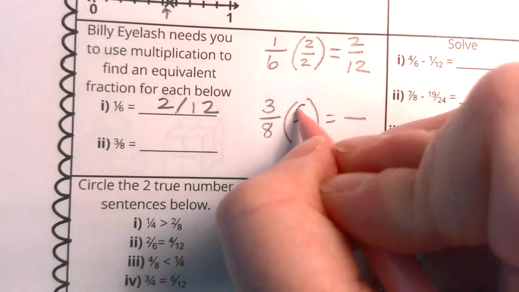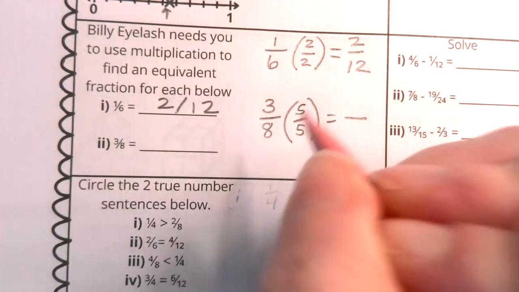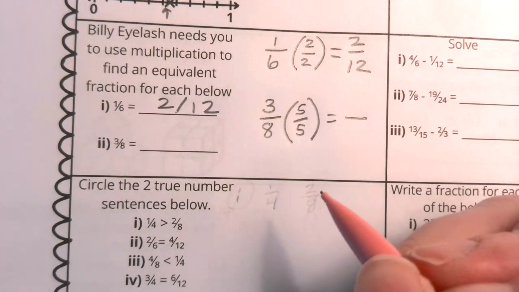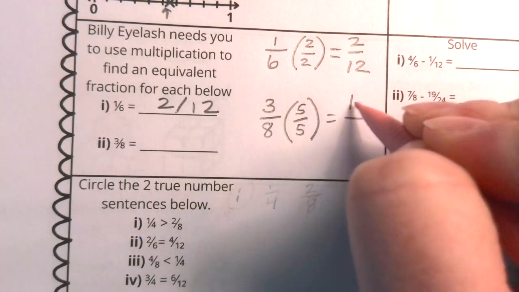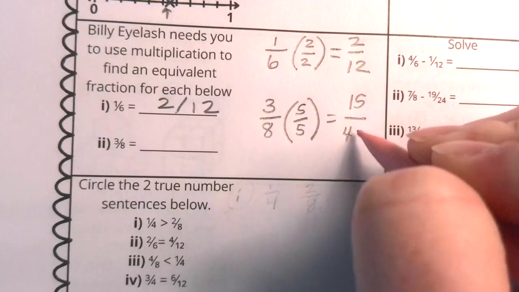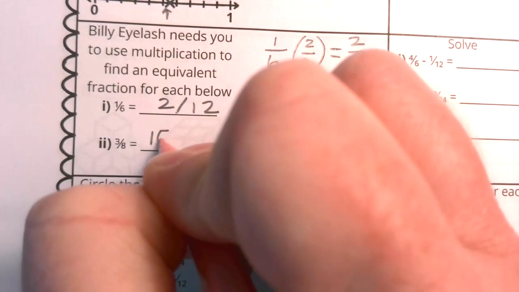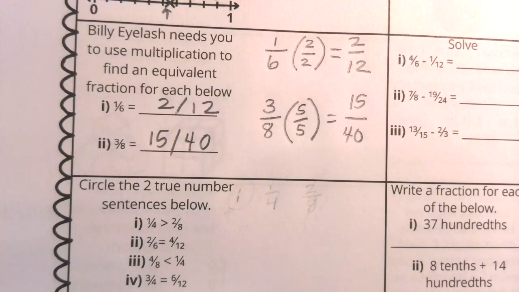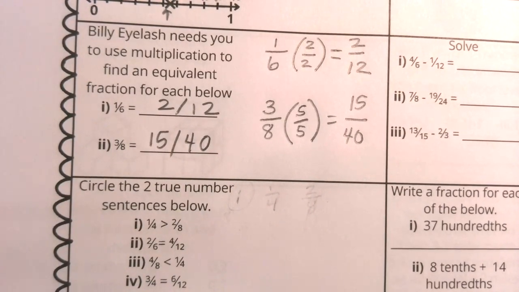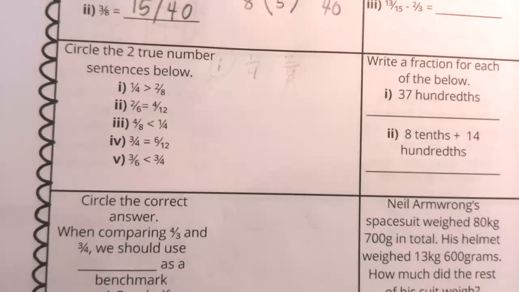I'm going to multiply them by 5 this time, but you could do 2 or 3 or 4 or 100, any number. Here we have 3 times 5 is 15, and 8 times 5 is 40. I have created an equivalent fraction of 15/40ths. But you have truly an infinite number of equivalent fractions you can create.